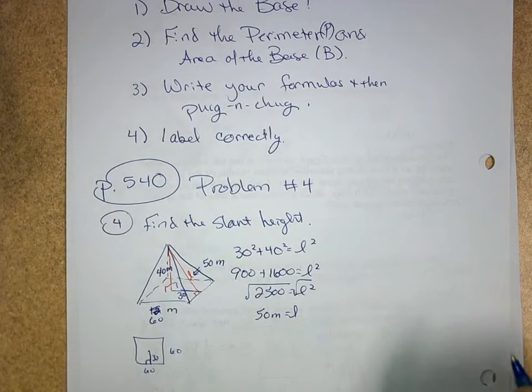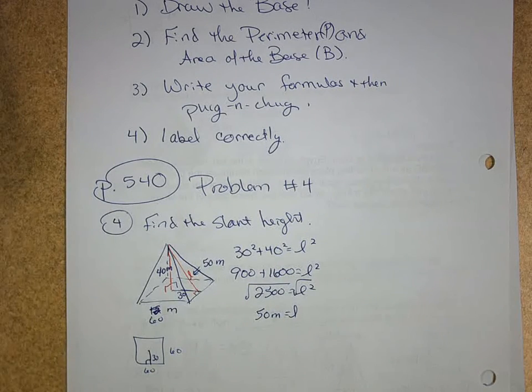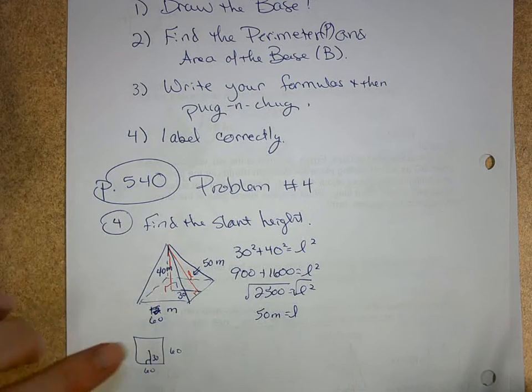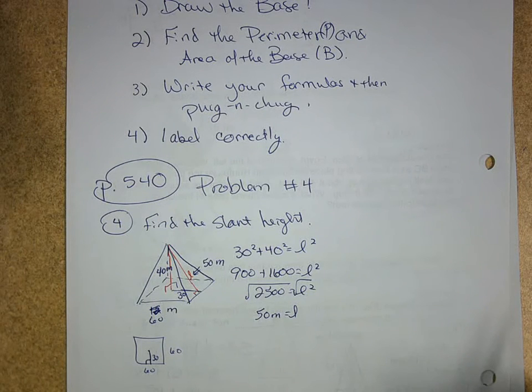Now, once you have the slant height, you could go ahead and solve for the perimeter of the base, the area of the base, and actually plug it into your lateral area and surface area. So for this one, you're going to have to find the slant height, and you use the same type of process for 5 and 6. And then for 7, 8, and 9, you actually solve for the slant height and then you plug it into your lateral area and surface area problems. So I hope this helps you get started on your homework.